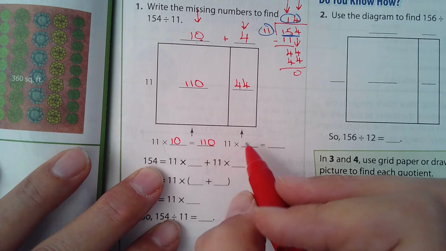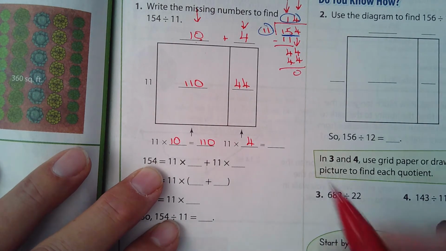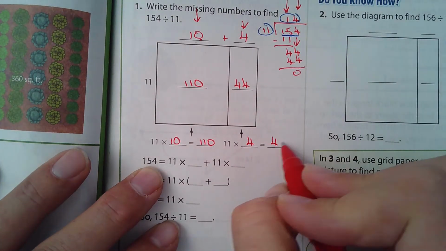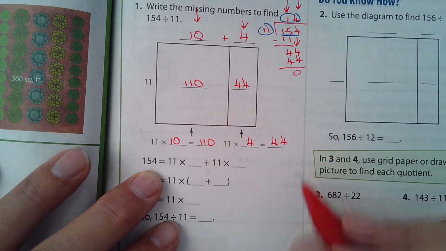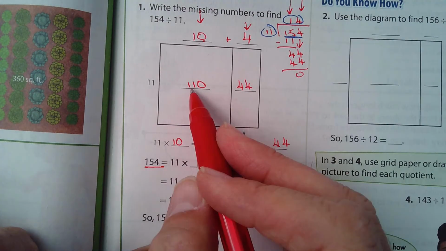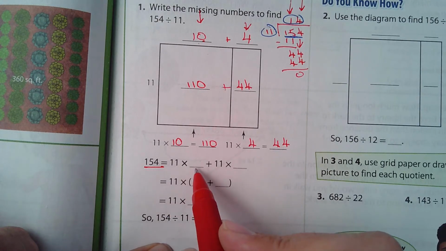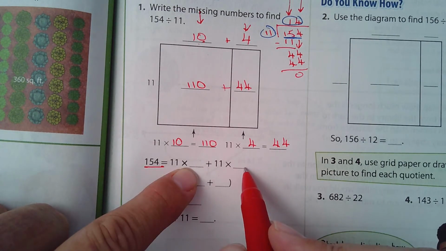And then 11 times 4, put up 10 points, Mr. Ward. 11 times 4, Mr. Andreessen? 44. So they're saying 154, which is 110 plus 44, equals 11 times something plus 11 times something.